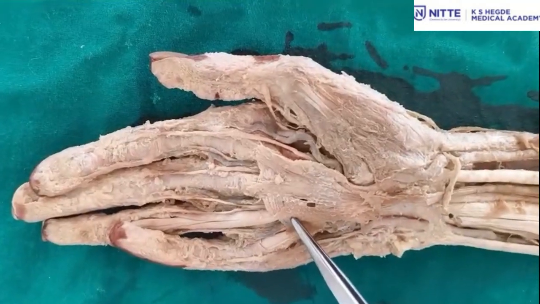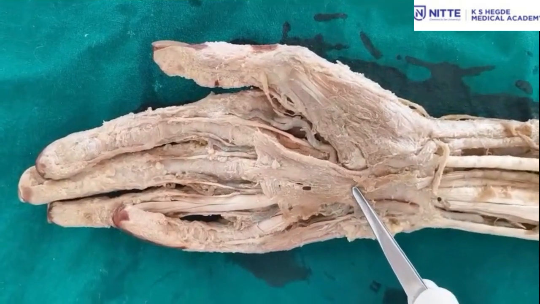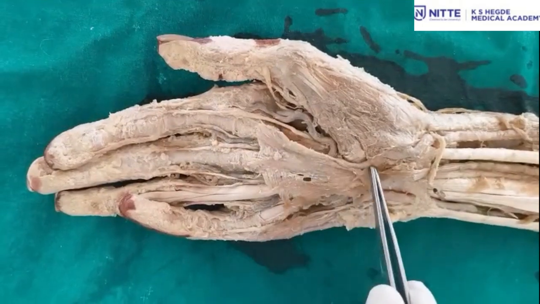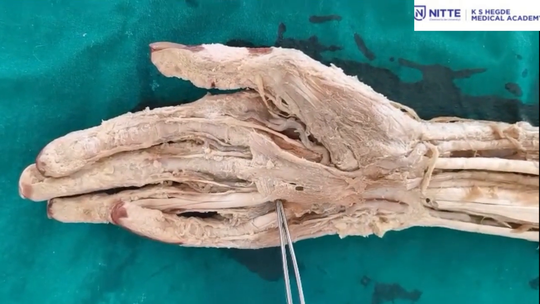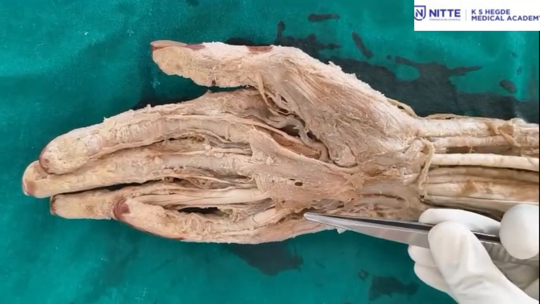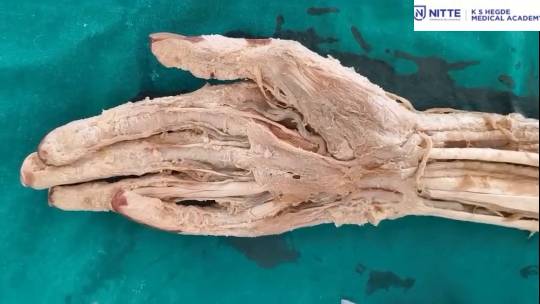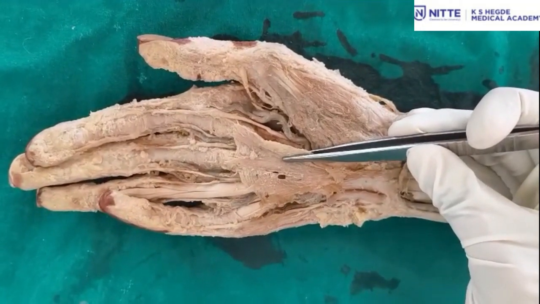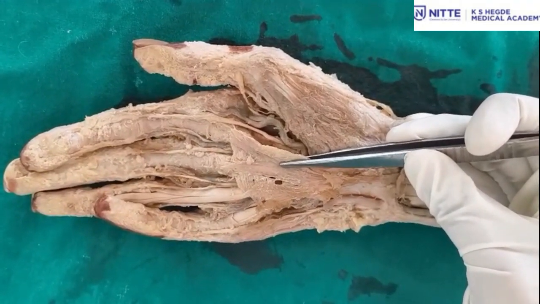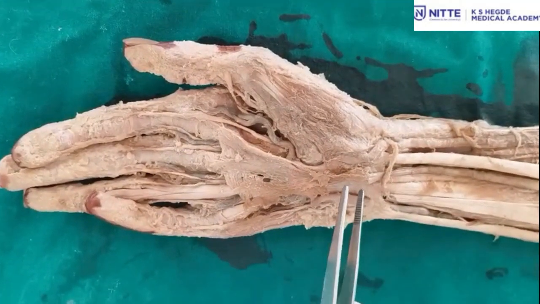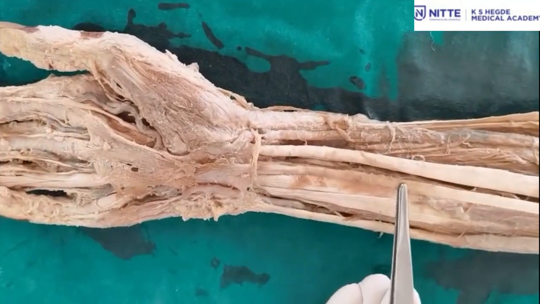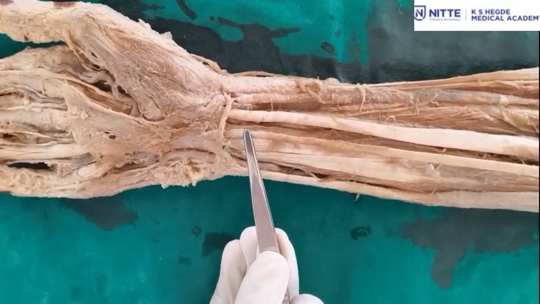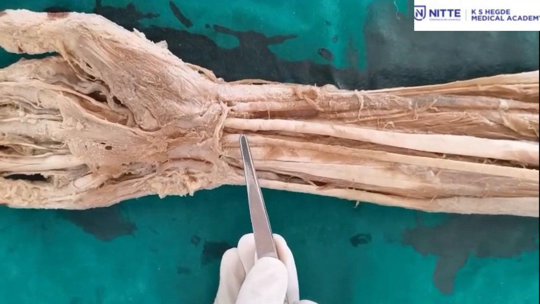Aponeurosis, as I mentioned, is the modification of the deep fascia of the palm and consists of a central part which is triangular in appearance. Lateral and medial parts are thin. This central part is thick and is called the palmar aponeurosis proper. This is actually the distal continuation of, or it represents the primitive insertion of, the tendon of palmaris longus.